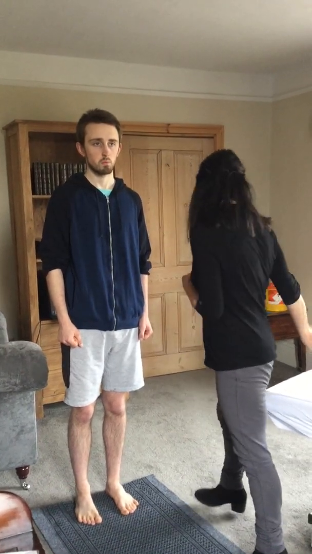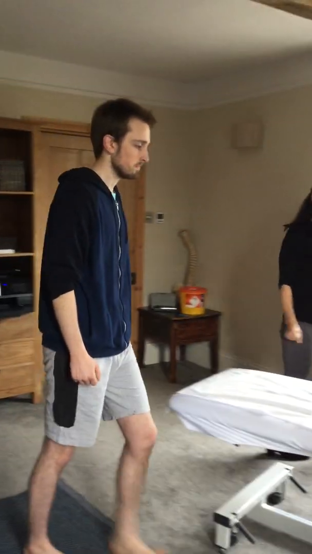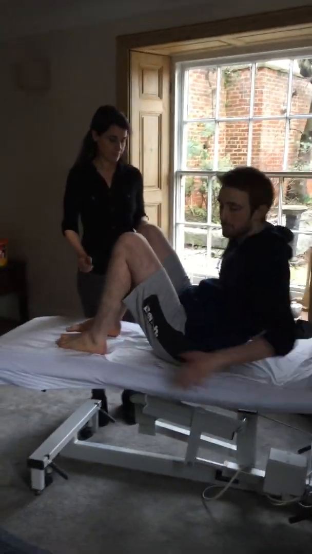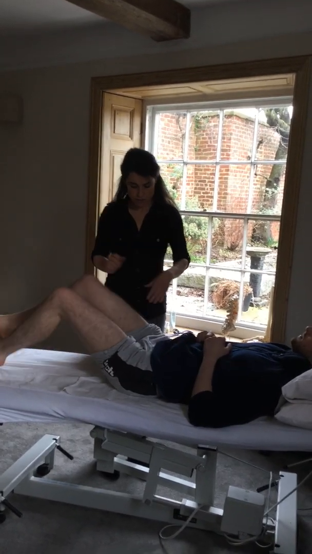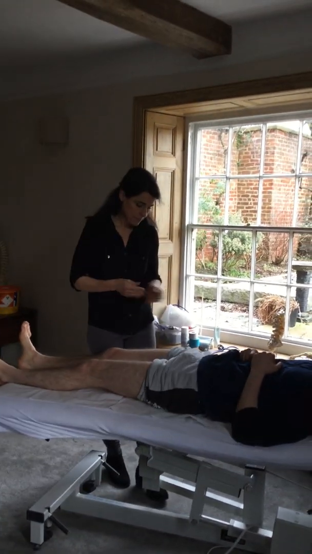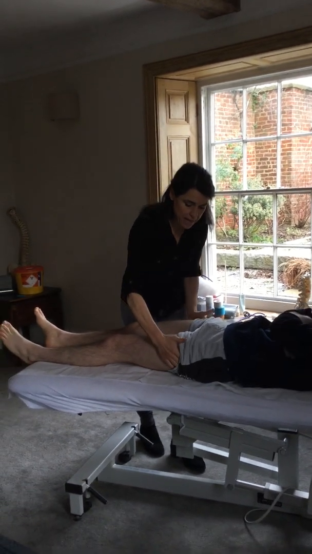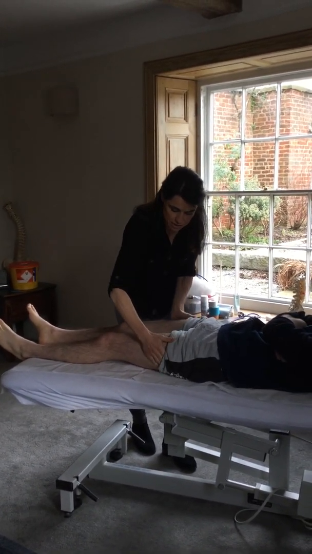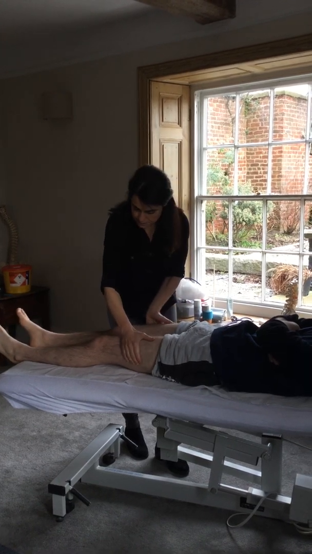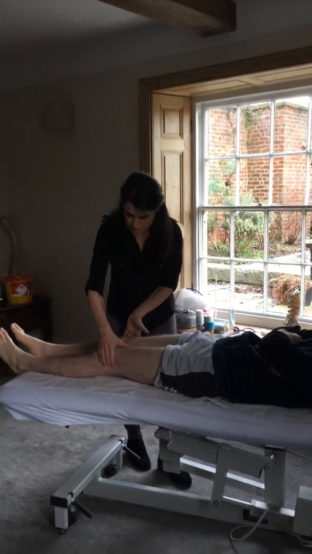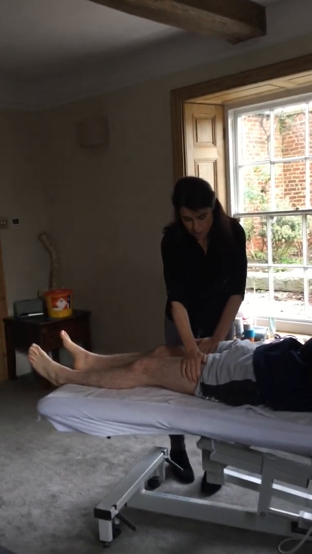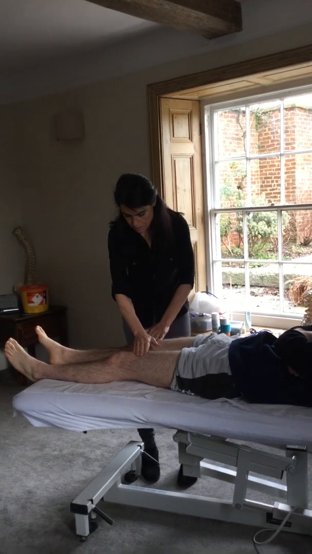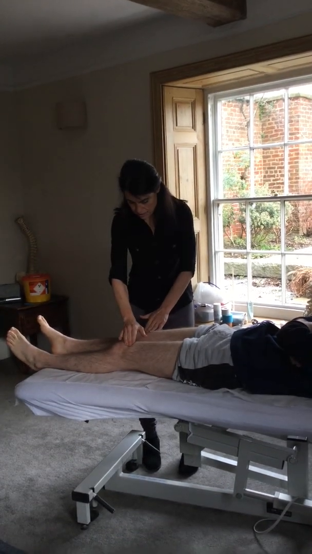Lovely. Charles, would you like to lie on the table for me, please? Thank you. That's great. That's lovely. And then just relax your legs down. Okay, so I then start to palpate around the tensor fascia lata, going into the iliotibial band and where it inserts into the Gerdy's tubercle. Any tenderness? No. Great.